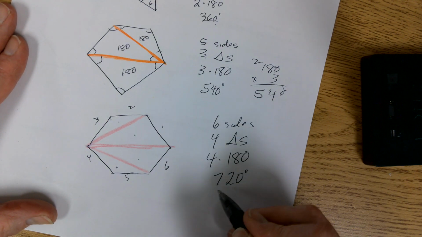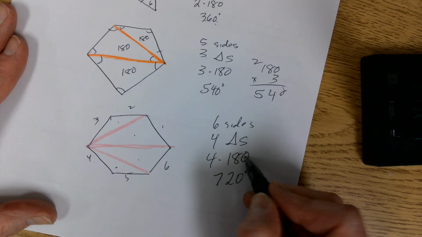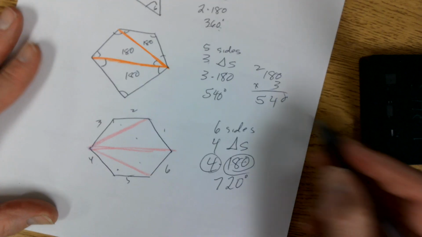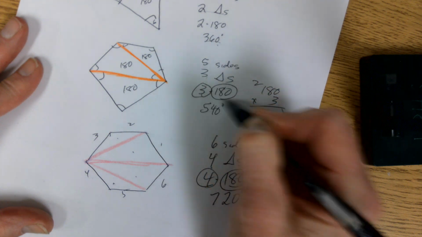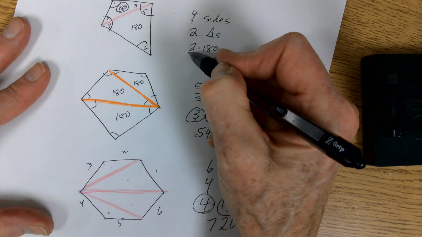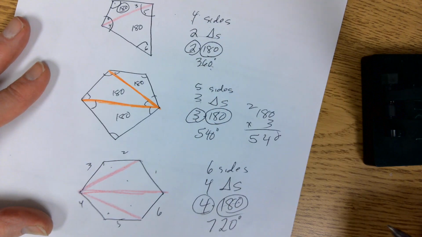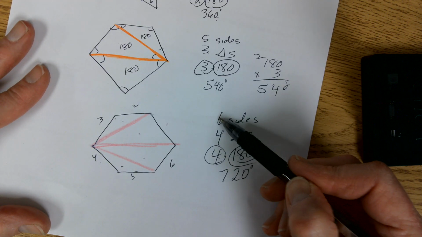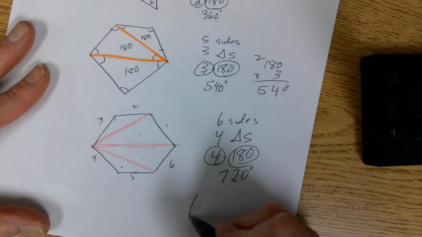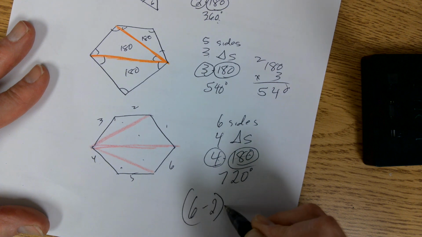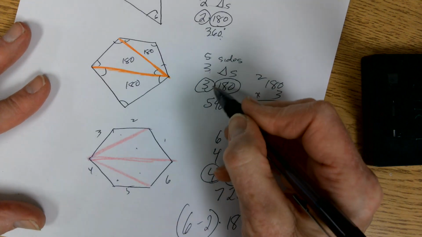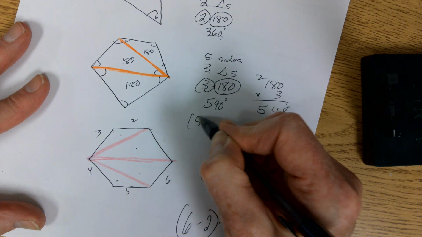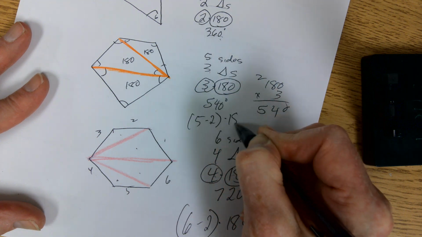So to get the total of this, we've got to get 4 and multiply it by 180. I've got to get this number 3, multiply it by 180. I've got to get this number 2, multiply it by 180. This number 4 comes from the number of sides. So if I go 6 minus 2, multiply by 180. 5 minus 2, which gives me 3, times 180.